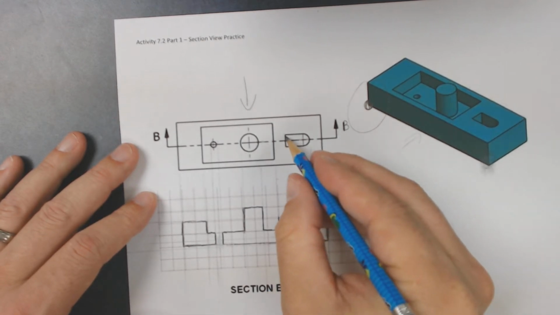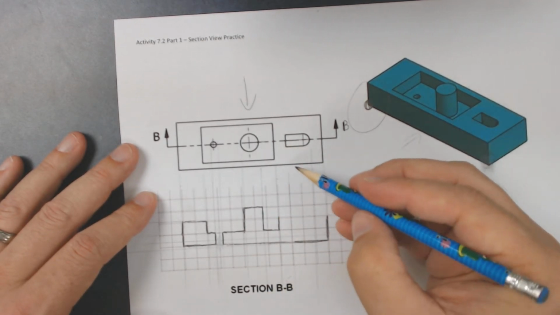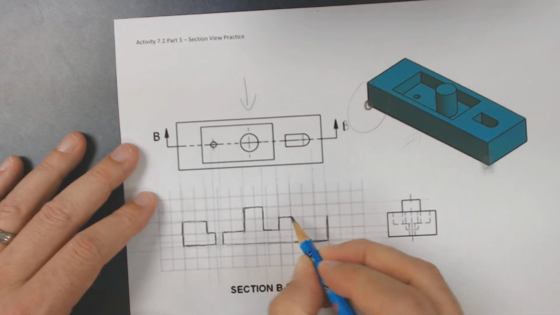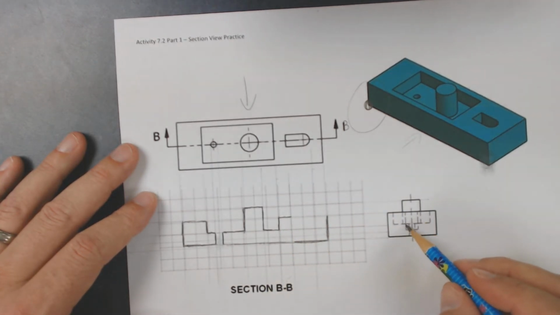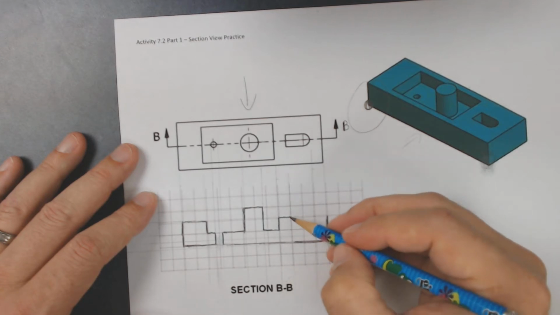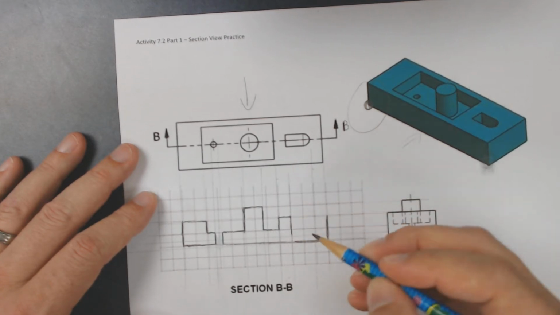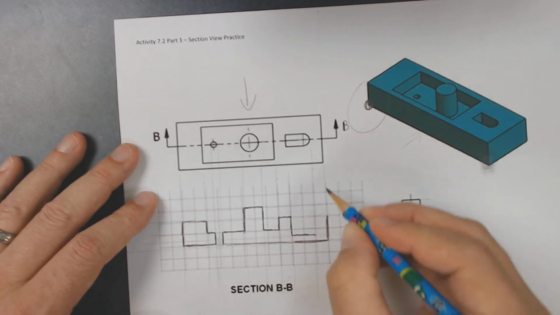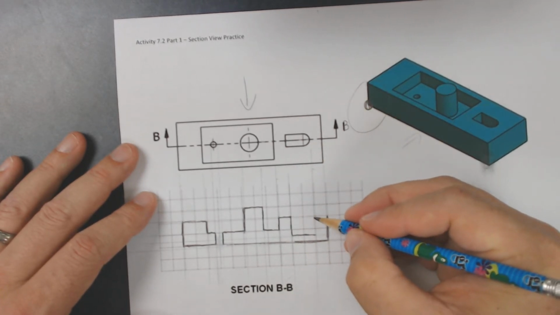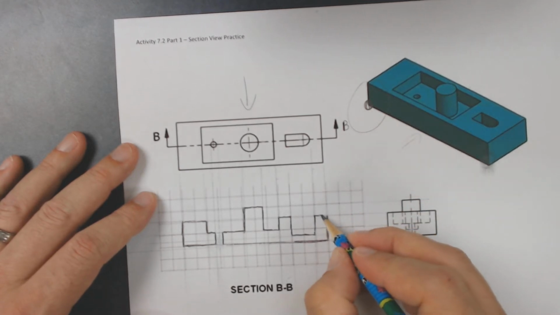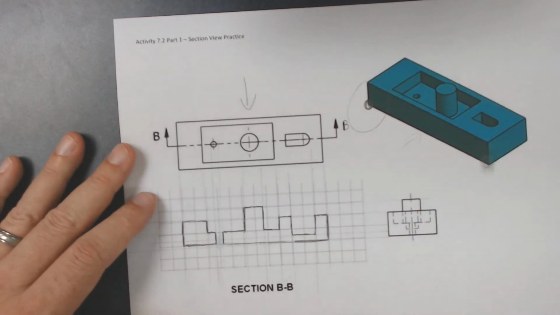Now we go over to our next feature, which is right here, this little shape right here. So you can see from this construction line comes down, we can see that that recess goes this deep. So we're going to follow this construction line, and we're going to cut that down to that construction line, come over to the next construction line at the end of this feature, come back up, and then finish it out. So there's all of our object lines.